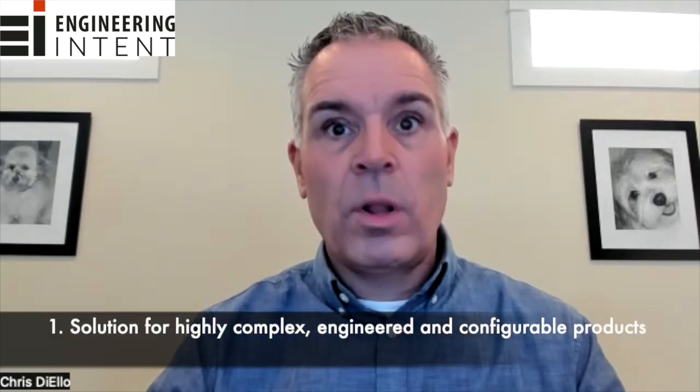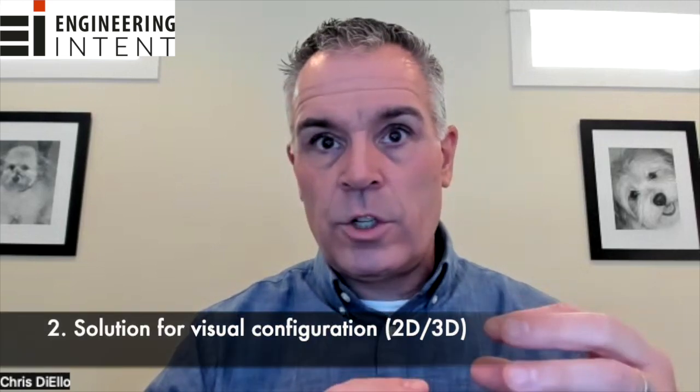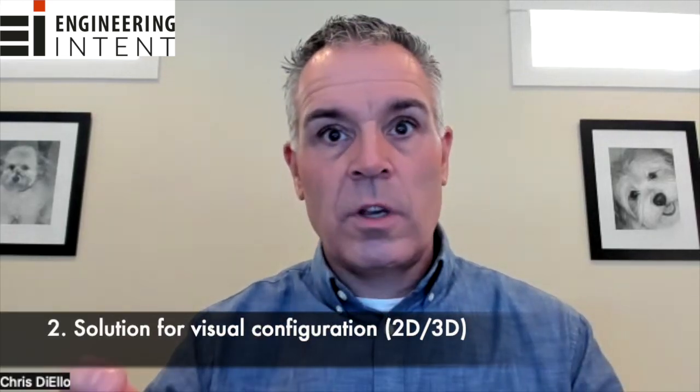The first is perhaps the obvious, in that it's a solution for highly complex, engineered, configurable products. The second would be related to what I'll call visual configuration, but coupled closely with real-time drawing creation. So again, those 2 elements, the 3D visual is not disparate or separated from the 2D drawing.